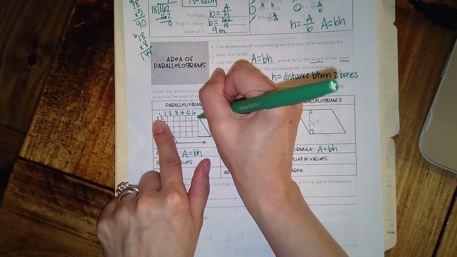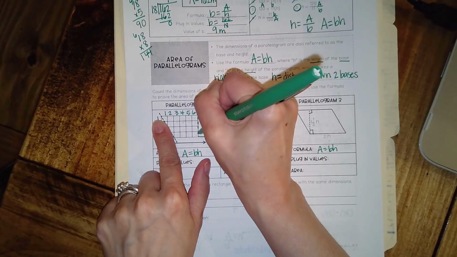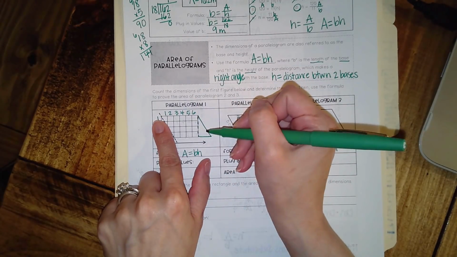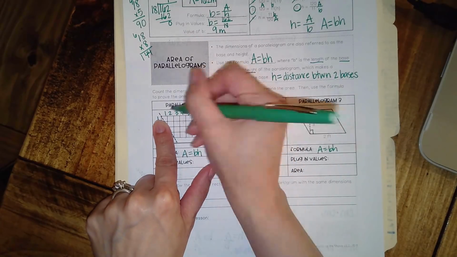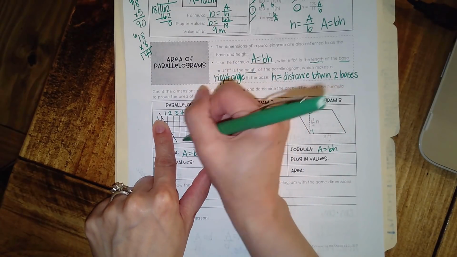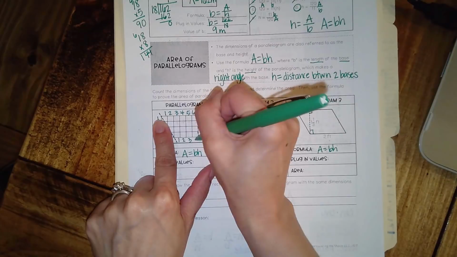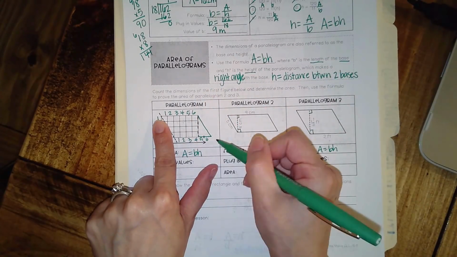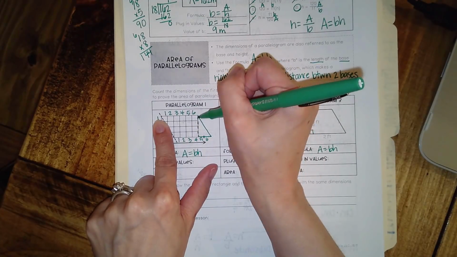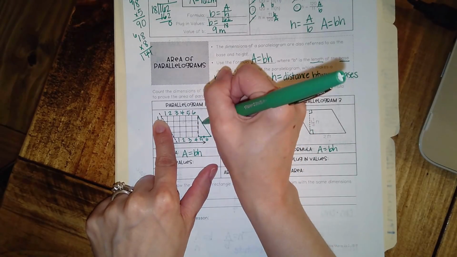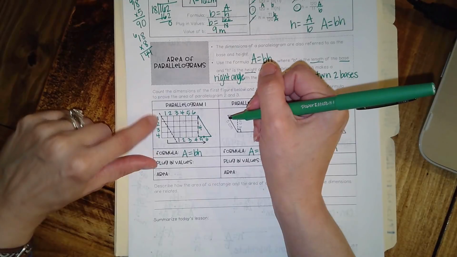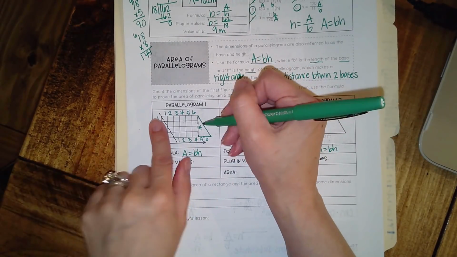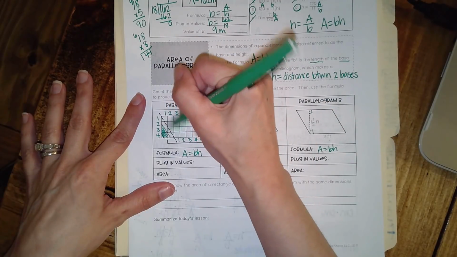That means that this piece right here has actually now created the height, or the distance between the two bases of this parallelogram. So if this top part is 6, then this bottom part down here would also be 6. So this is a base of 6 and a base of 6, and the height here would be 4, which matches the height here. And since I just picked this up and moved it over here, that's the distance between the two bases. So this part is gone now.